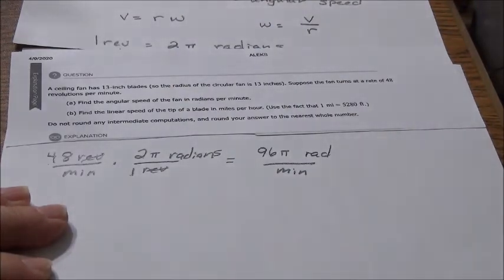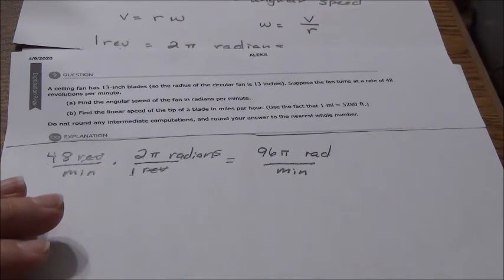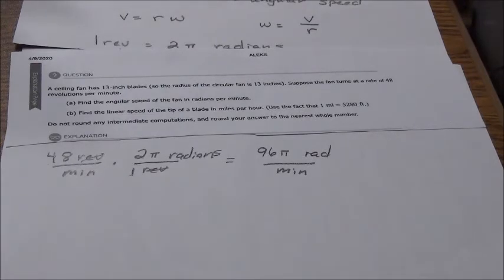But I want to calculate this to the nearest whole number, so I have to go ahead and multiply by pi. Now you don't want to round pi off too far, otherwise you will get rounding errors. So look for the pi button on your calculator. It's towards the bottom, and use that pi button.